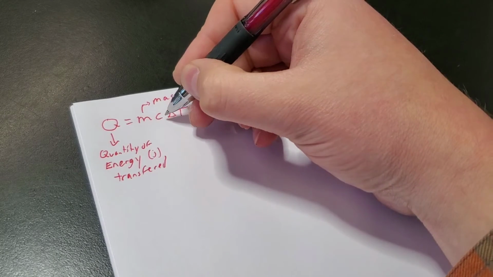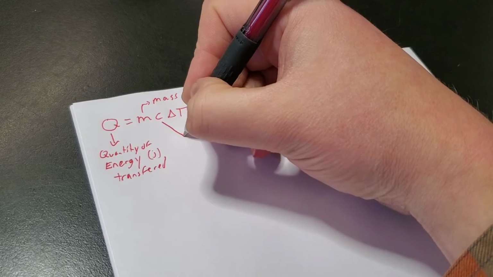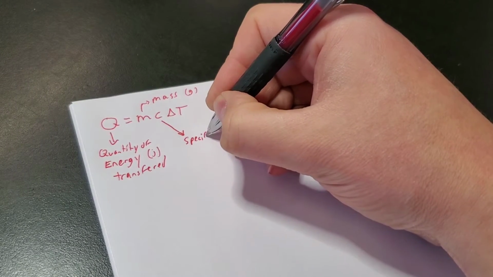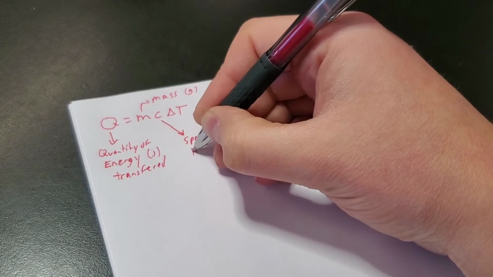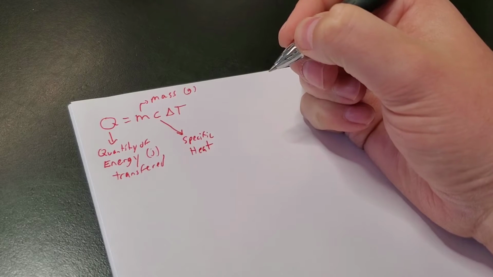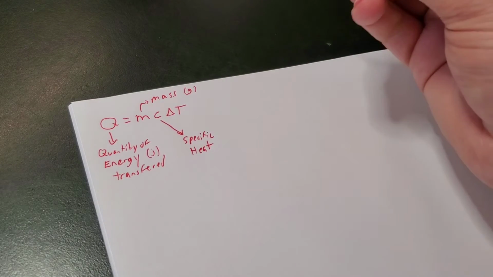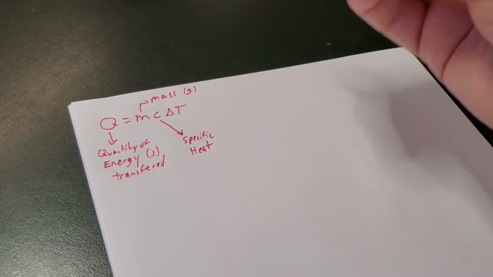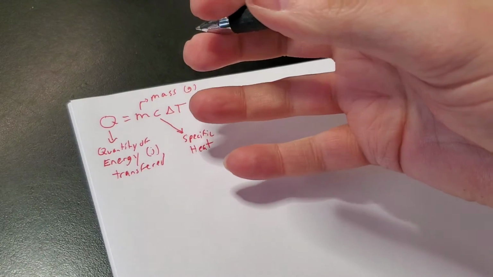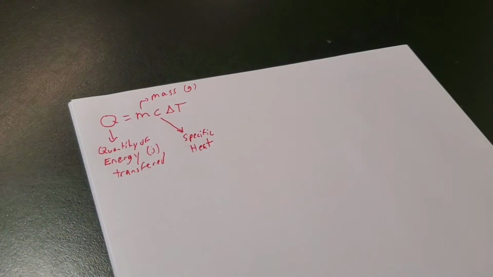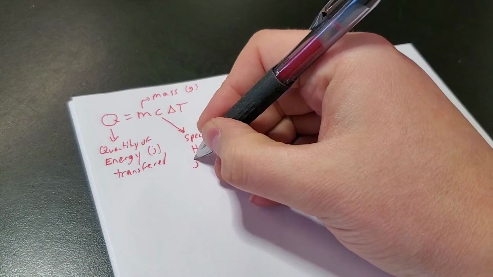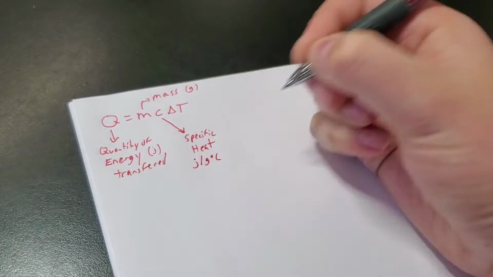C is a little weird. It's something you have not used yet. It is specific heat. And specific heat is just the amount of heat energy that is required to take 1 gram of a substance and increase its temperature by 1 degree Celsius or 1 Kelvin. 1 degree Celsius and 1 Kelvin are the same magnitude, so we can do either one of those. Okay, and we're going to measure that in joules per gram degree Celsius.